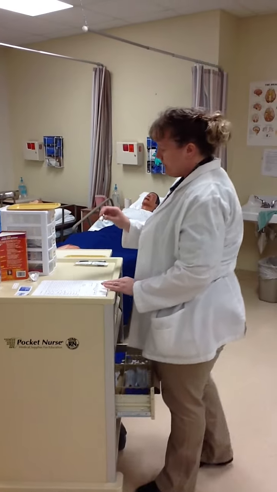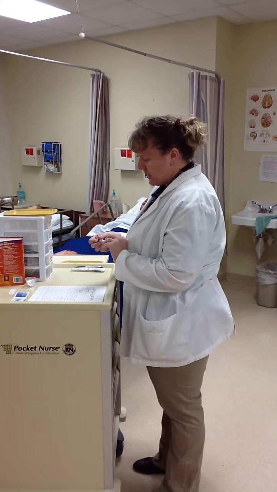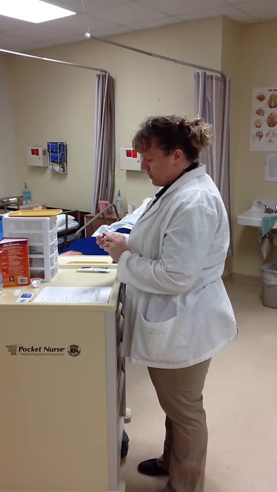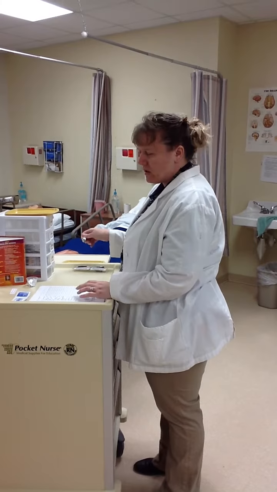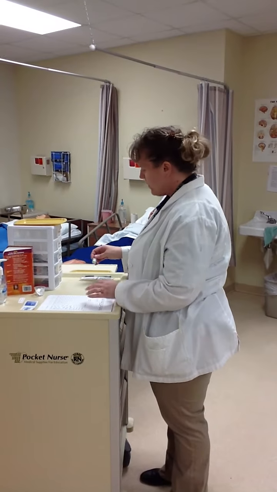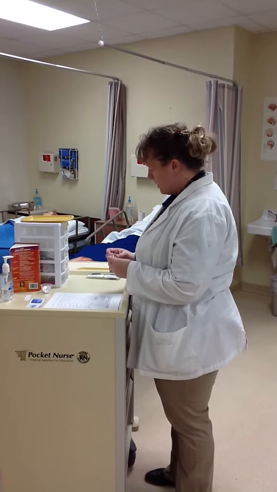I have found the Practi-Pred. It is an opened vial, so I want to make sure that someone has dated it and signed it. They need to put the date and initials of when it was opened. If it does not have a date or initial, I'm going to discard it and get a new container. Make sure anytime that you open a new container that you always date and initial it.